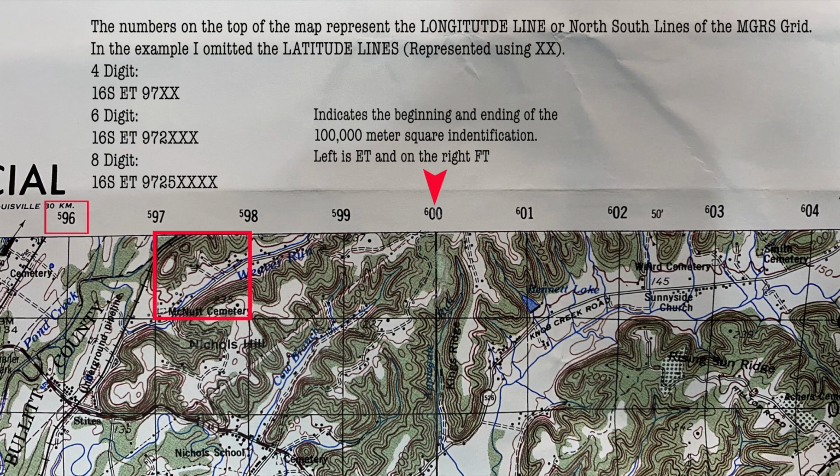So the numbers up the top here represent the longitudinal lines, just like what you saw on the side for the latitude. Just like I showed you in those examples, in this case, the box that I'm using is in the Echo Tango quadrant, so it would read 16 Sierra Echo Tango 97 for the 4-digit XX.